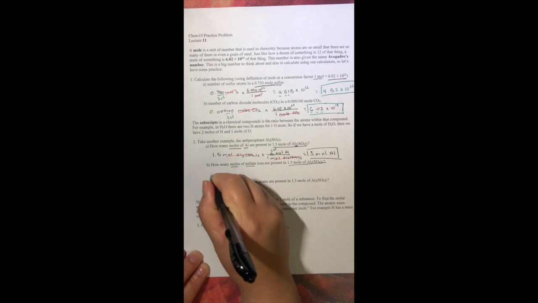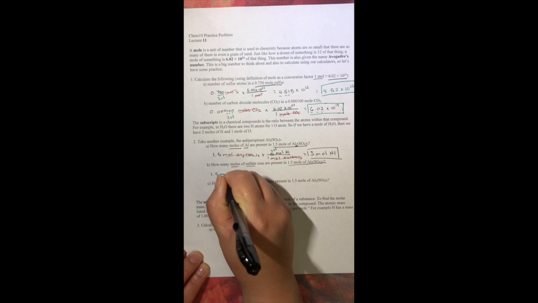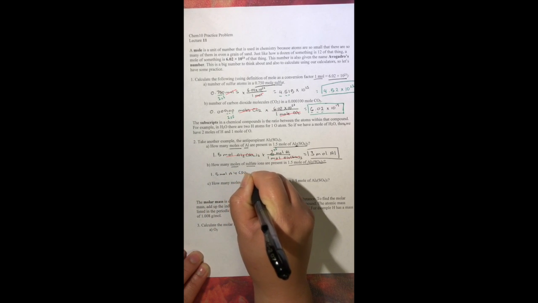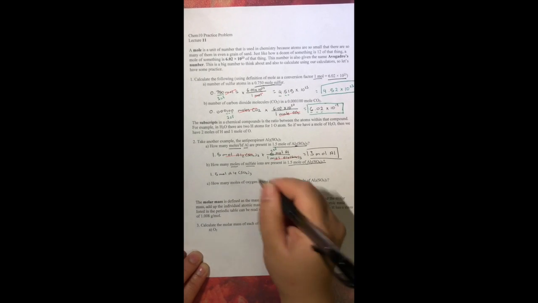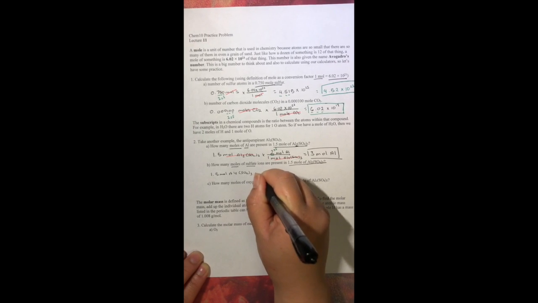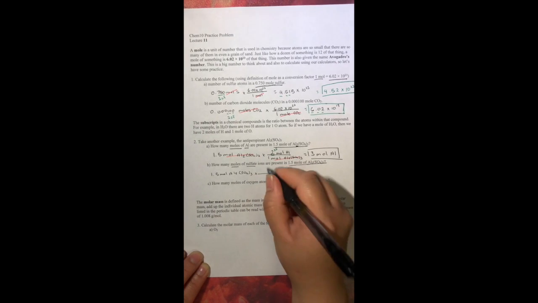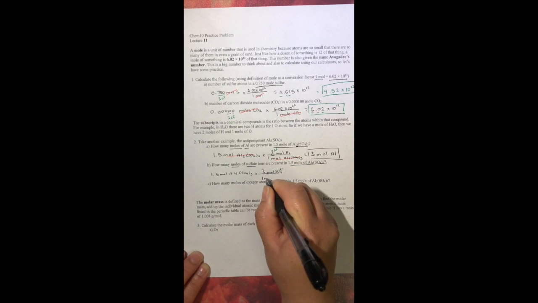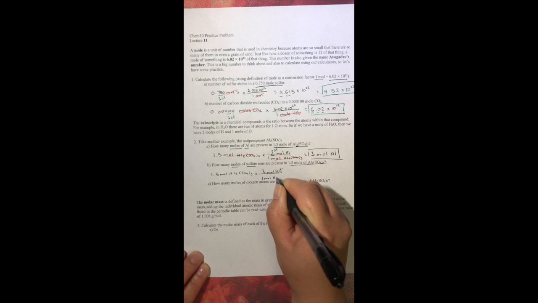So we would write out 1.5 mole of antiperspirant times 3 mole of sulfate over 1 mole of antiperspirant.